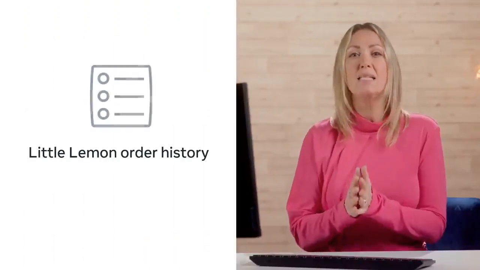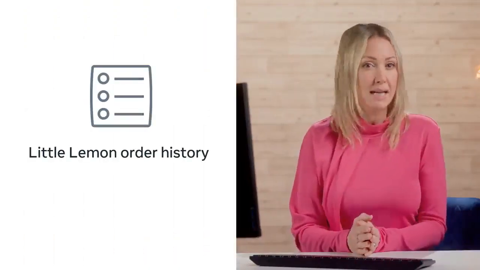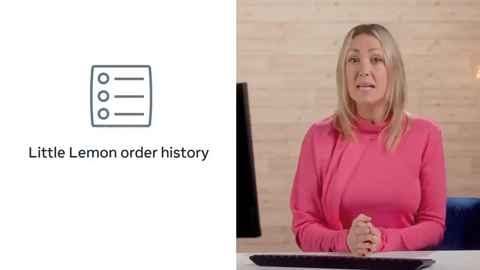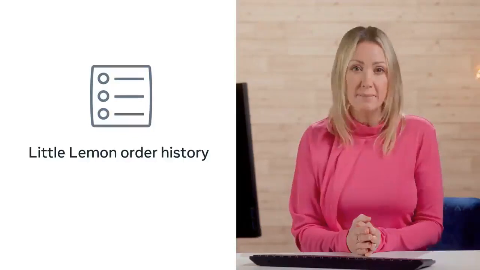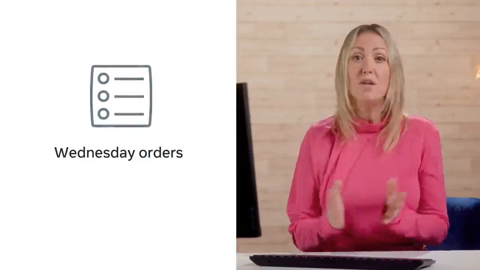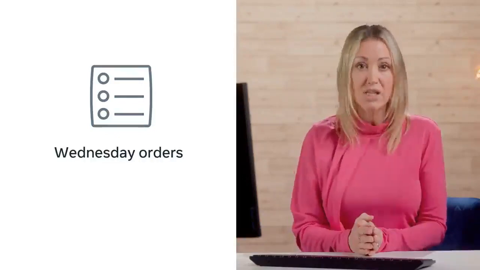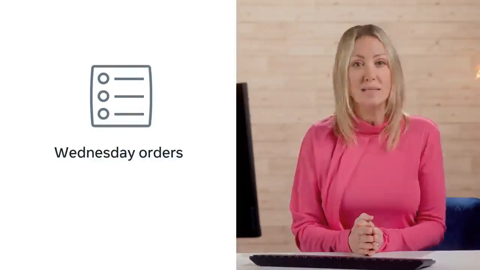Let's say you are analyzing the order history of the restaurant Little Lemon for the past week. You have a collection with each element as a list of orders for a specific day. Now, let's say you wish to have a look at the orders for Wednesday. You would apply a filter operation to the collection with its value set as Wednesday.